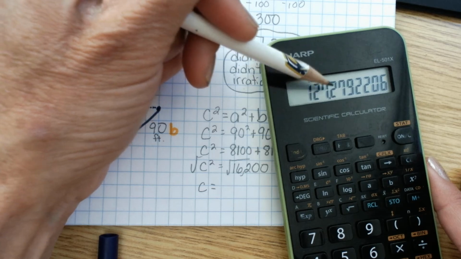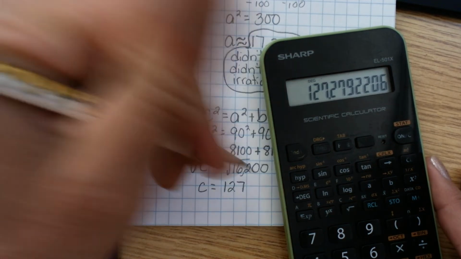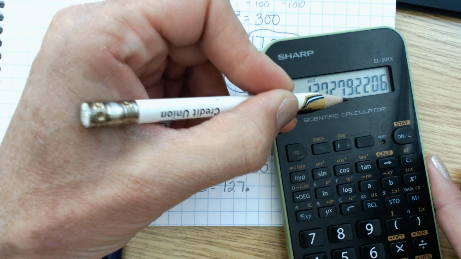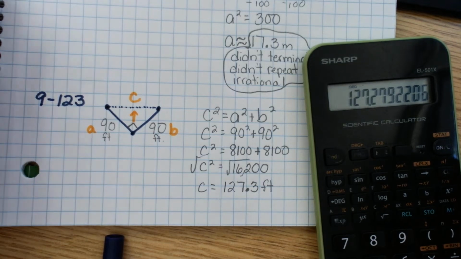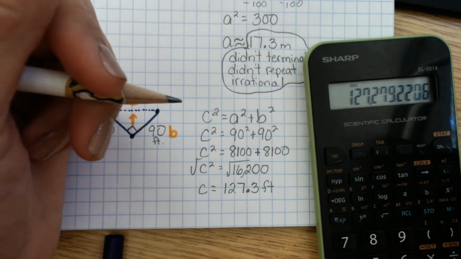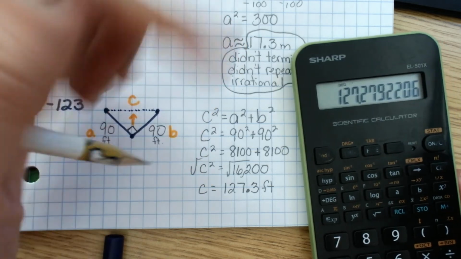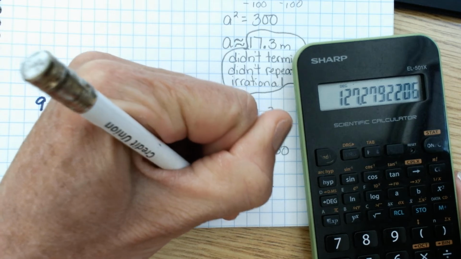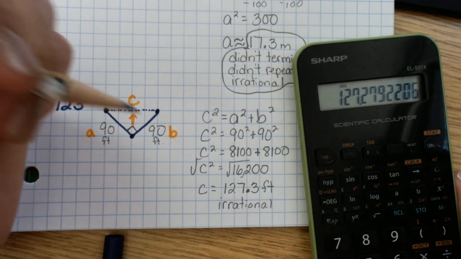But in order to write our answer, let's get that written down here first. It's 127.2, but the next number is 5 or greater, so it's going to round up to 127.3 feet. That is the distance between third base and first base. Now to answer the next part of the question, it says, is our answer rational or irrational? Our original answer, which is on the calculator, is irrational. It was a decimal that did not end and did not repeat.